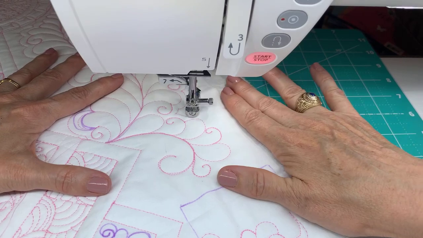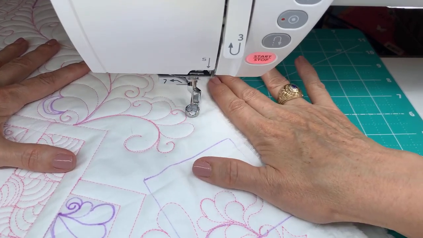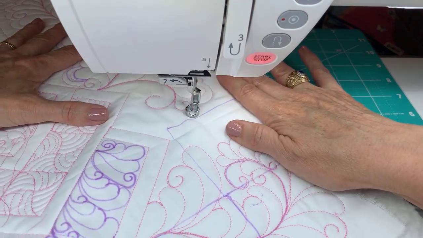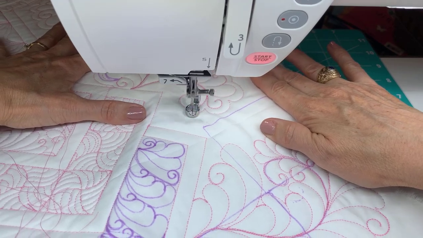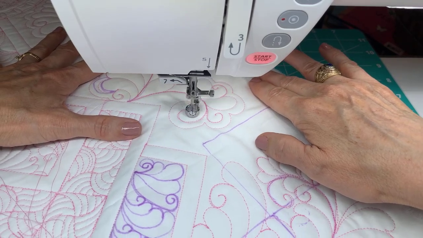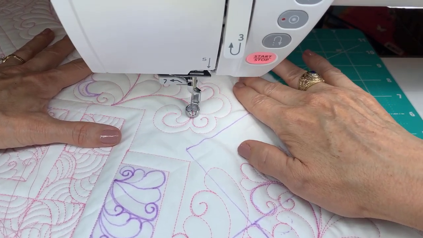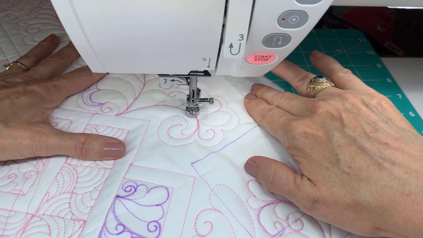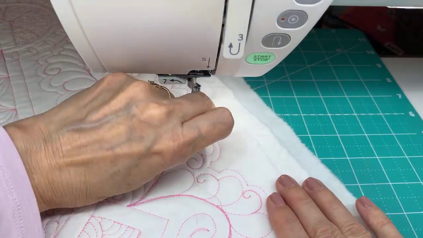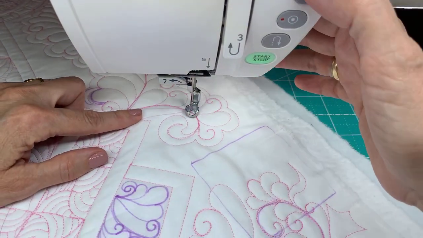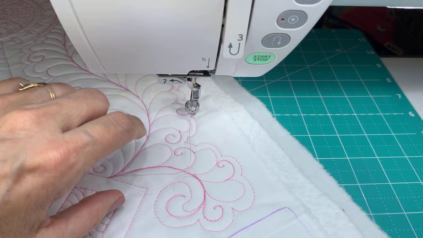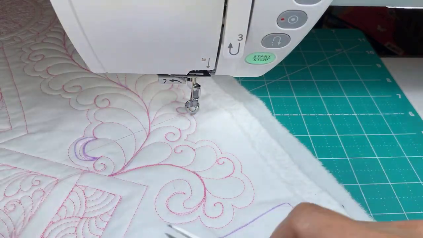Dip, come out, arc, arc. That's a little bigger arc. And here. Oh, I love it. And we'll just tack it in there. You want to see the little heart? It was so cute. I love it. I didn't plan that, but it turned out so good.